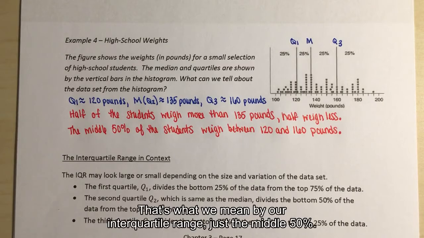So that's what we mean by our interquartile range: the middle 50%.